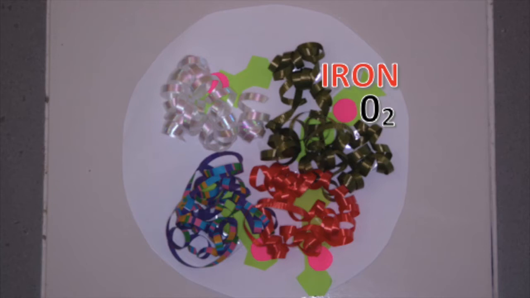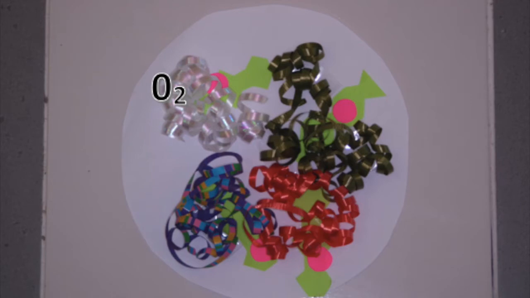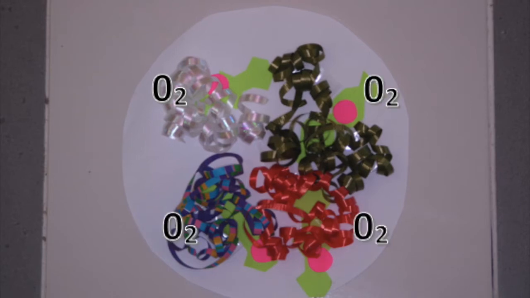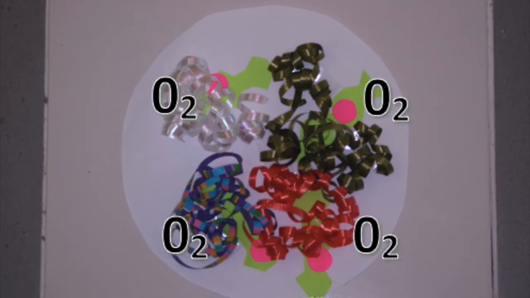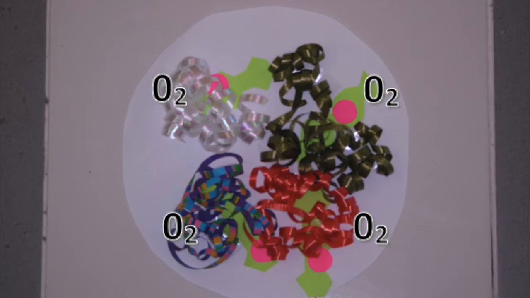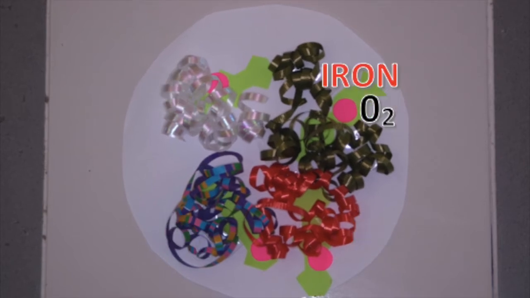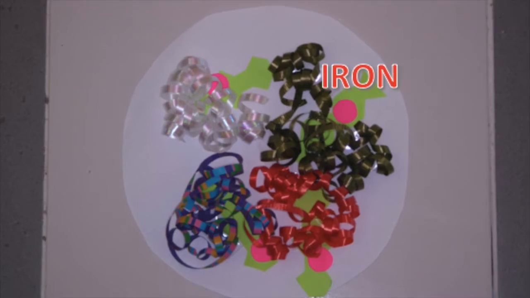So instead of haemoglobin only being able to carry 1 molecule of oxygen, it can carry 4, which is an absolutely huge advantage. Oxygen is attracted to these iron atoms, and it is here that they stay during the transport around the human body. When oxygen is needed, the iron atoms will release the molecules of oxygen that are being carried on the haemoglobin molecule.